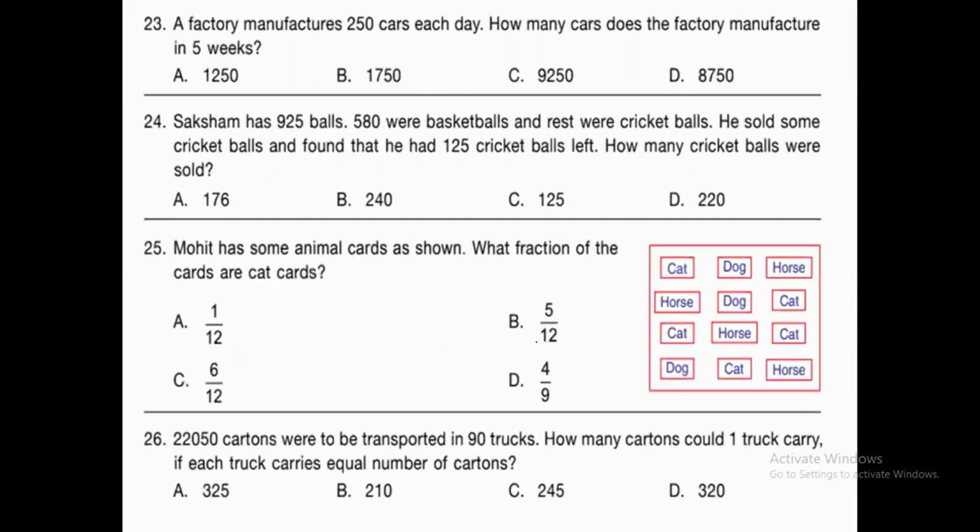Okay, let's move to the next question, which is question number 23. A factory manufactures 250 cars each day. Every day it manufactures 250 cars. Now, how many cars does the factory manufacture in 5 weeks? We need to find it. So how are we going to find it? Just let me know: in 1 week, how many days are there? As we all know, in 1 week, 7 days are there.